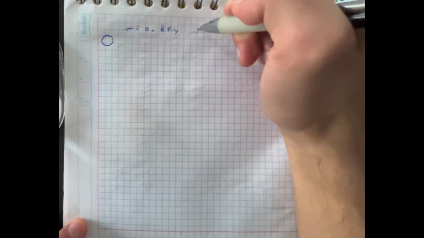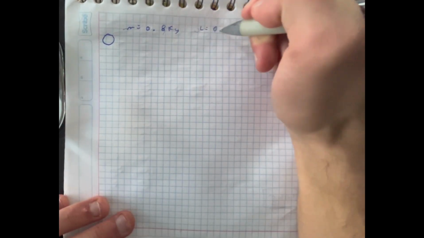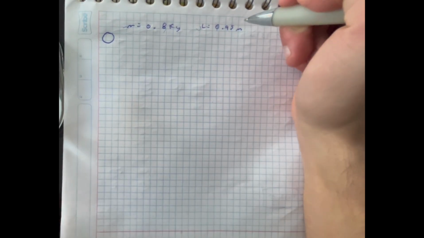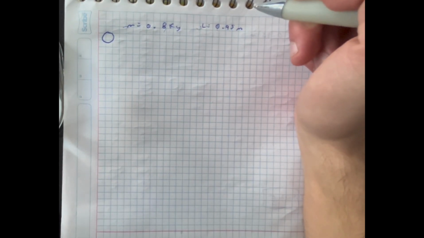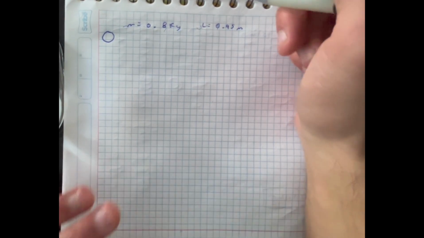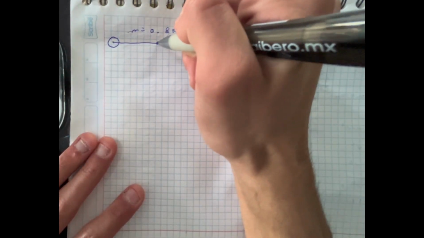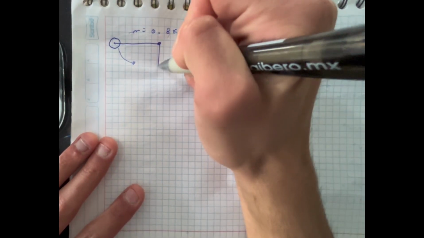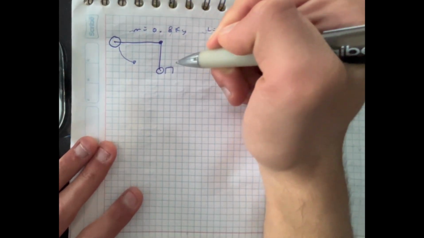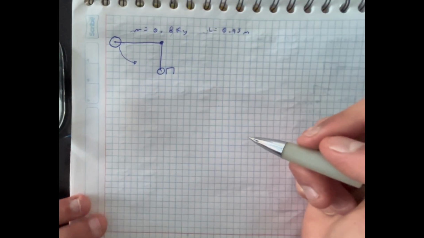The ball is released from rest when the string is horizontal. When the string becomes vertical, the center of mass has dropped a vertical distance equal to the length of the string, which is 0.95 meters. So the change in height is h equals 0.95 meters.